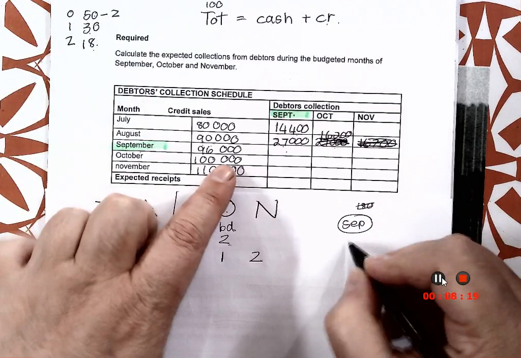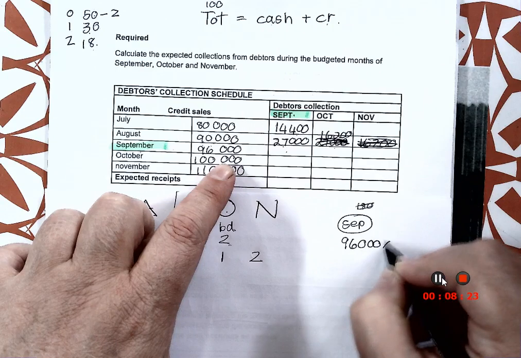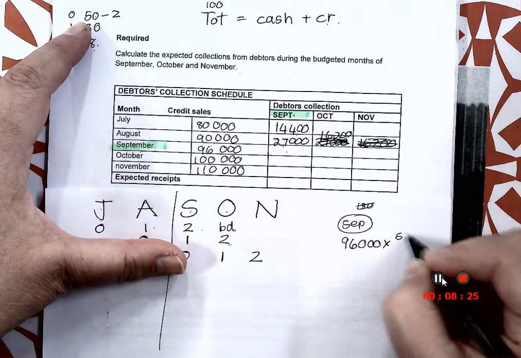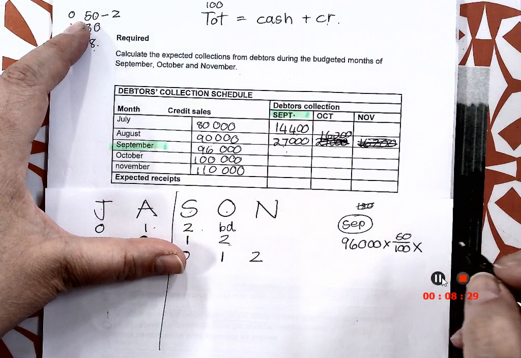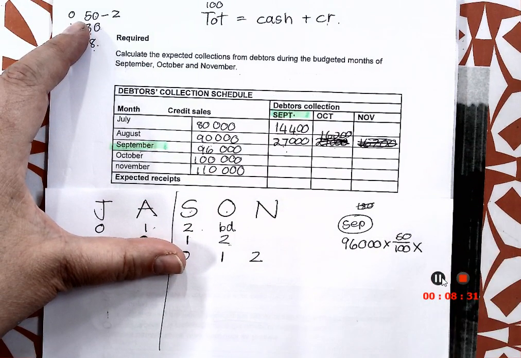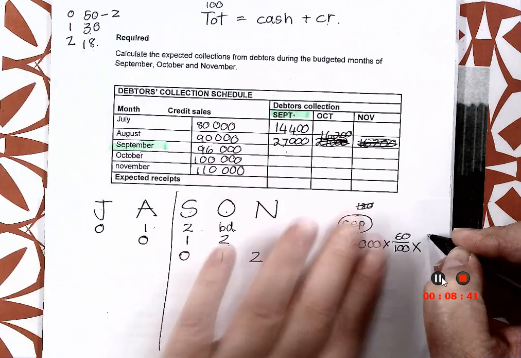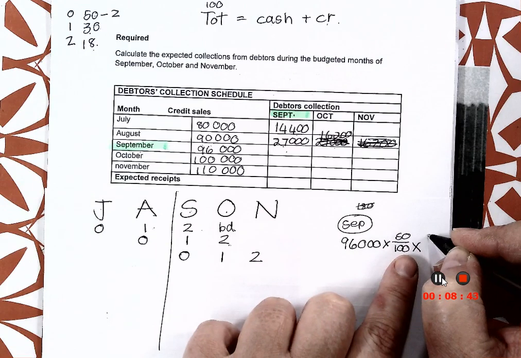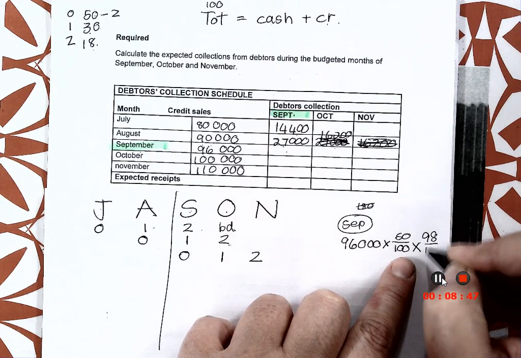I'm going to take the 96. 50%, no, not 48%. You get 50% of the debt. And on the 50% of the debt, you give a 2% discount. So then on the 50% of the debt, I'm only going to get 98%.